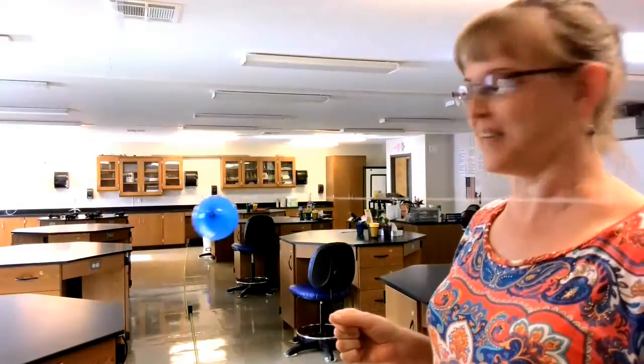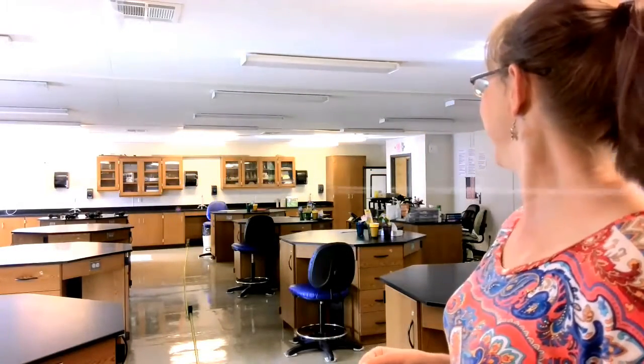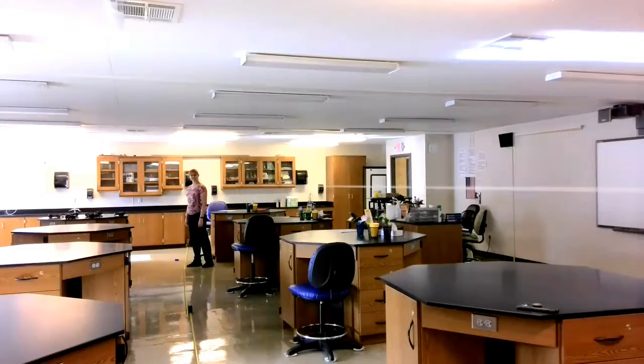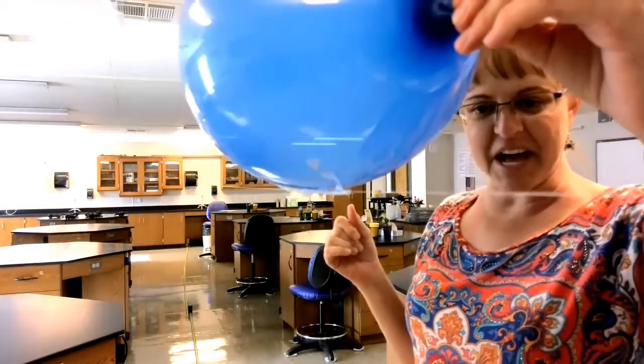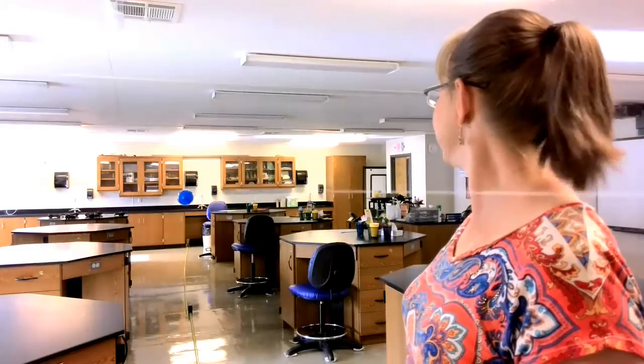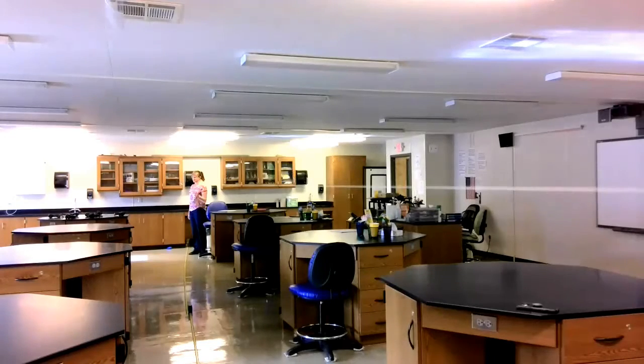It's tempting to blow up the balloon extra big just to see how far it will go, but don't do it. Try to keep your lab as consistent as possible. Once again, let it go. Even better. This time the balloon traveled 32 feet. Last time. Ha-ha! Fantastic! This time the balloon traveled 38 feet. I must be blowing it up a little bit more.